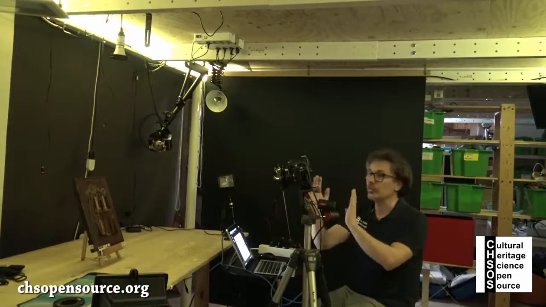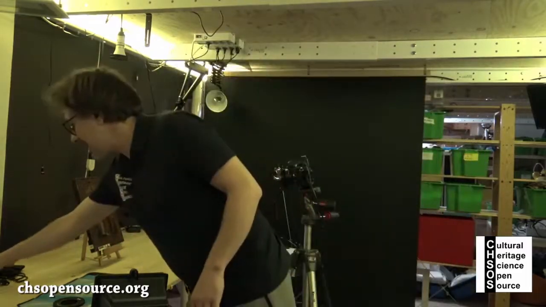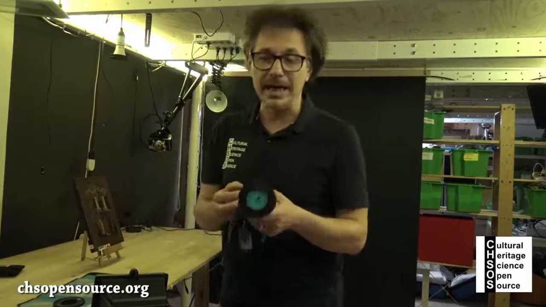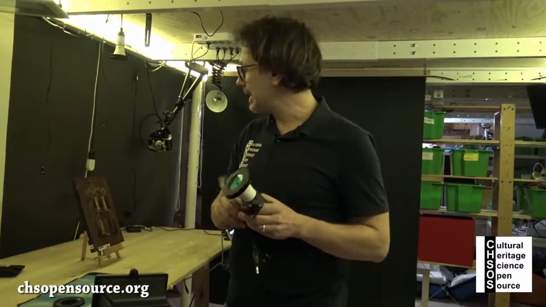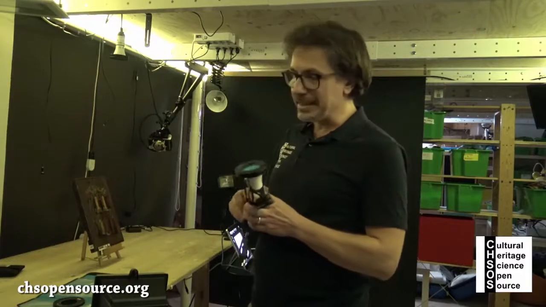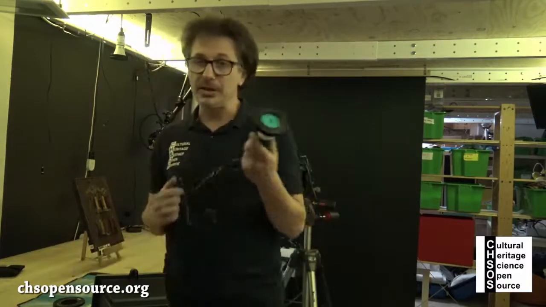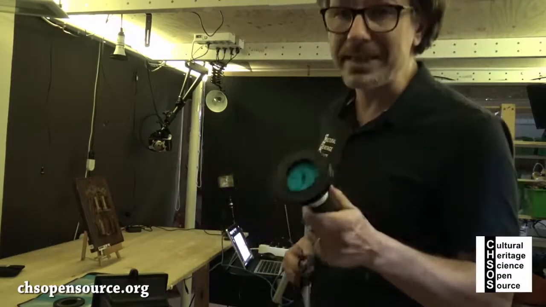The focusing will be the same, because we don't change the filter. The only thing we change is the source of radiation. In this case we're going to use this IRF lamp, also we call it Alice lamp. Basically this is an LED lamp but filtered, so this lamp just produces visible light.